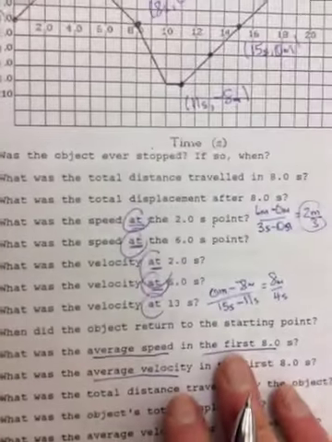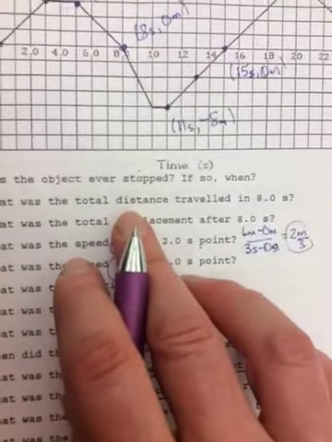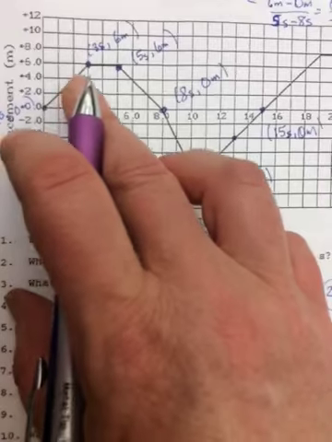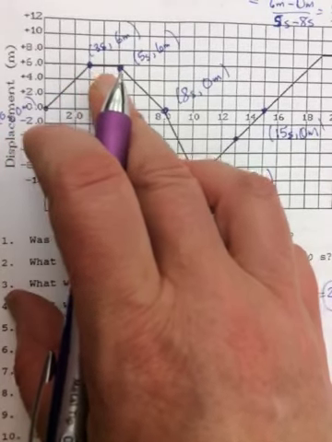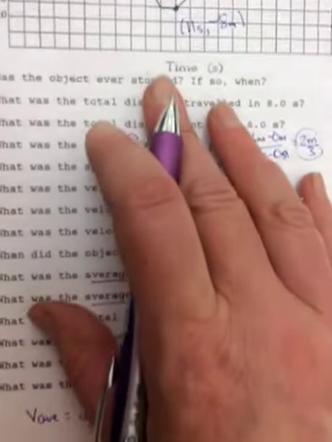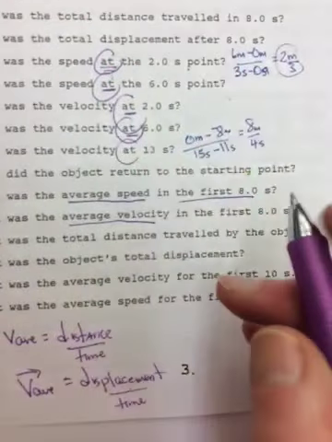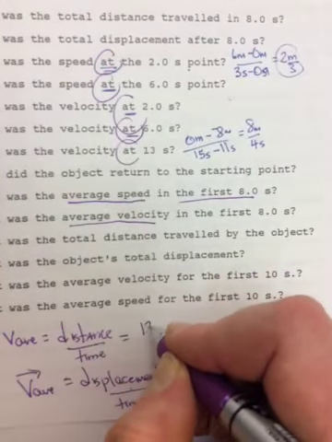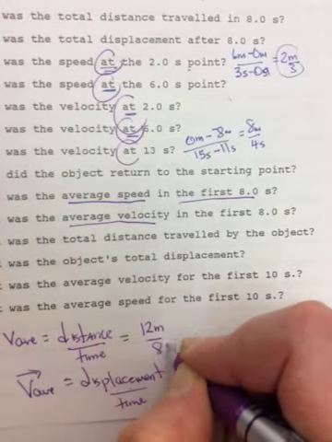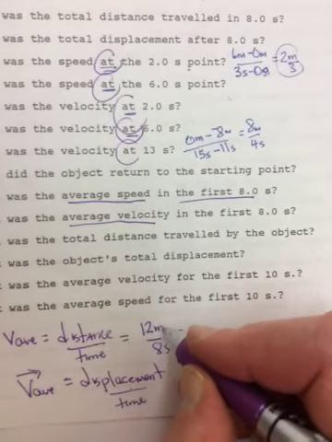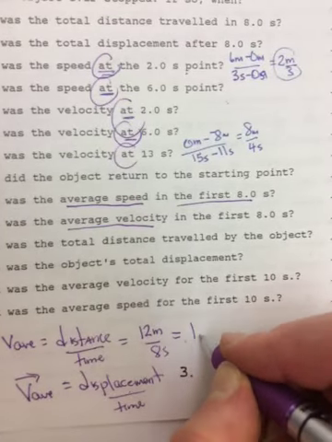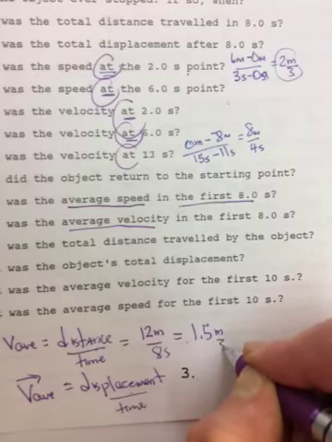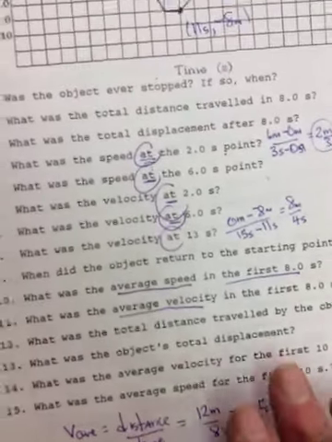So we go up here, and look, we already found the total distance in the first 8 seconds. It went 6 meters east, it stopped, it went 6 meters west. Its total distance was 12 meters. So here it would be 12 meters over 8 seconds. That's like 3 over 2, so 1.5 meters per second is its average speed.